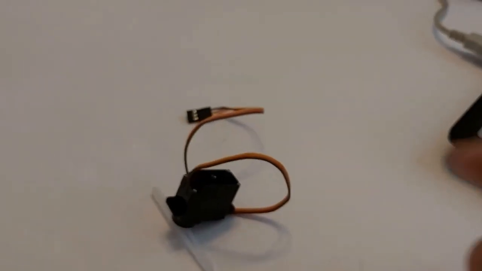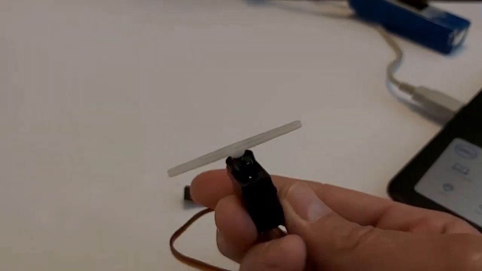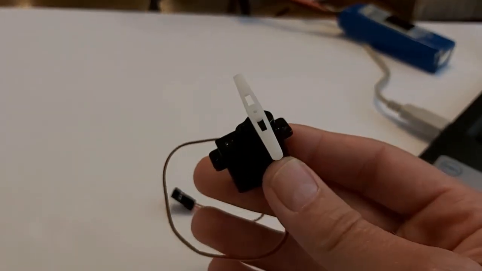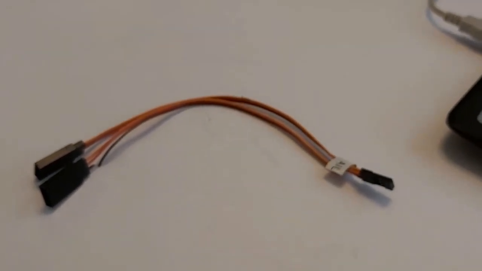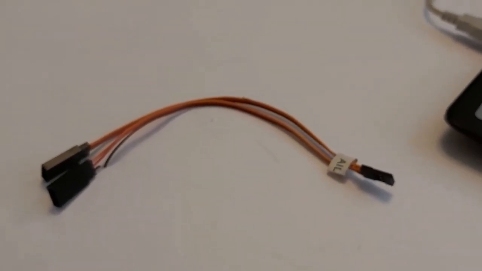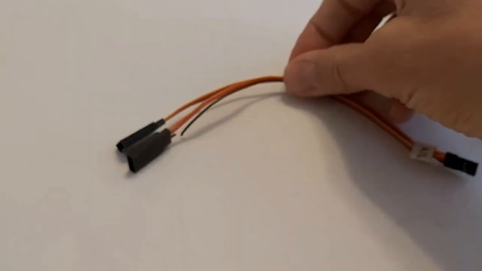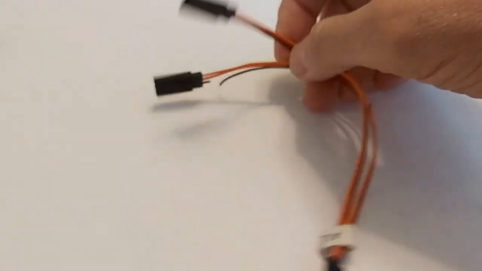I'm going to just be using some standard servo. I put a control arm on it so I can see it move. There's nothing special about this. This is just a 9-gram servo. It might be an Emax or something. The other thing we're going to need on this is a Y connector, because I'm going to have to bring the signal from RxA and then power and ground from RxC. So we're just going to use this Y connector to do this.